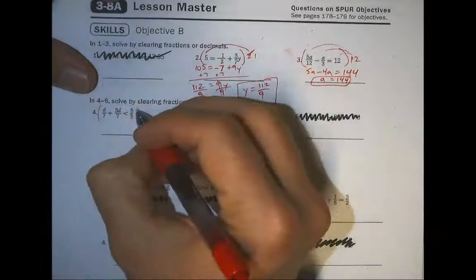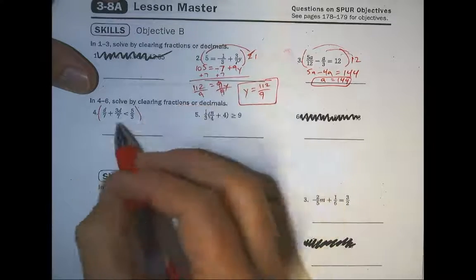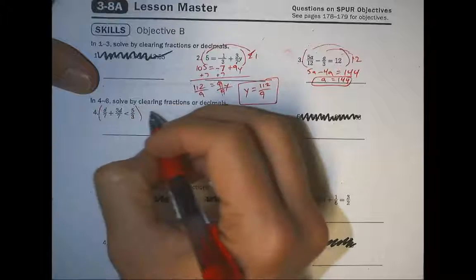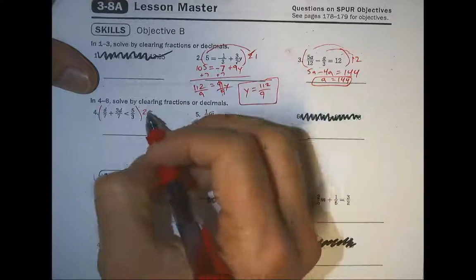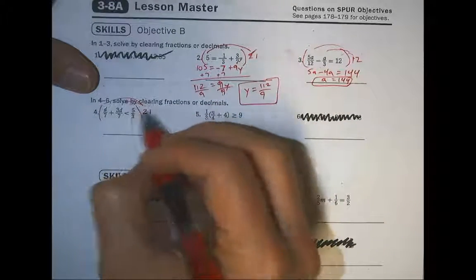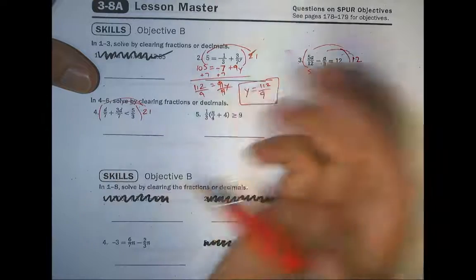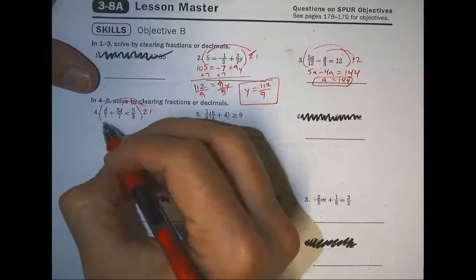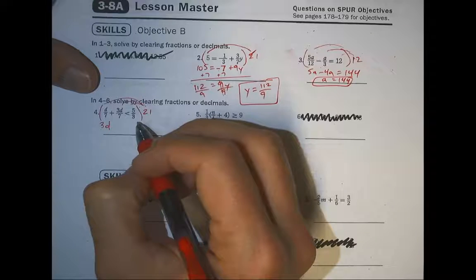Okay, on number 4. Can't just multiply by 7 because 3 doesn't go into it. So the number that they both go into again is 21. When you go ahead and multiply by 21, you're dividing by the bottom of the fraction and then multiplying whatever's left by the top. So 21 divided by 7 is 3 times the top, that's 3d.